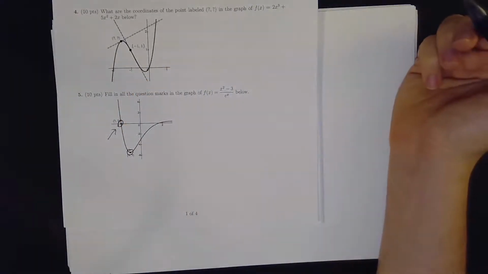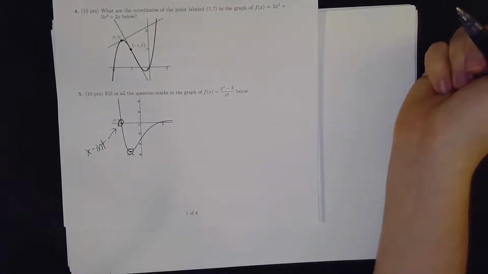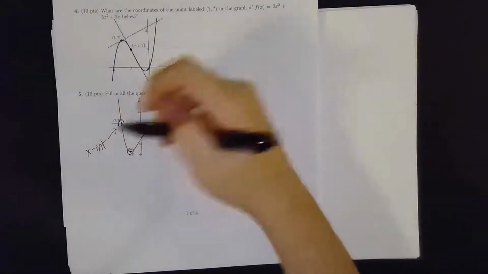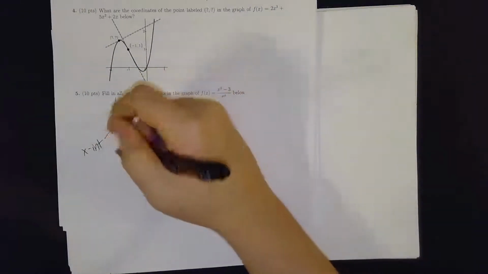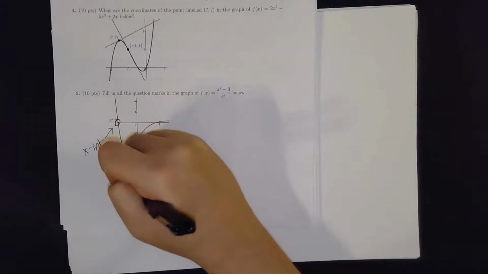This point is a vanilla x-intercept. Just like all the way back on test 1, we could have had this question. This point here is a critical point.